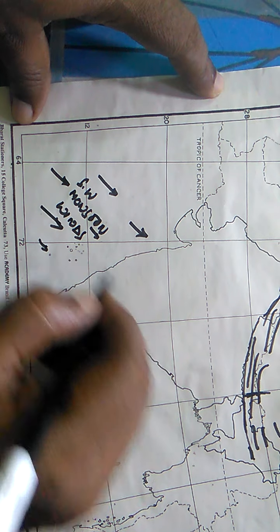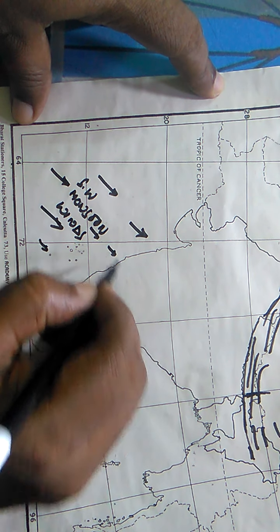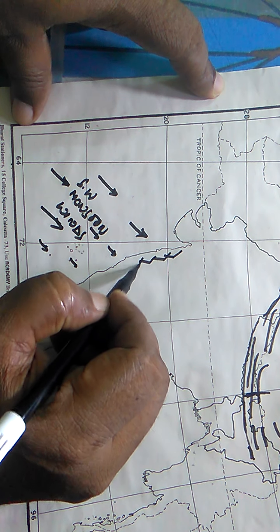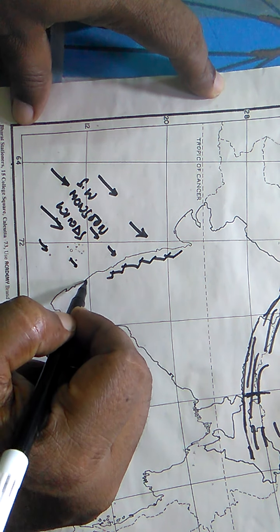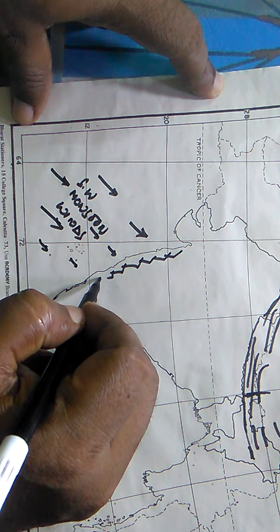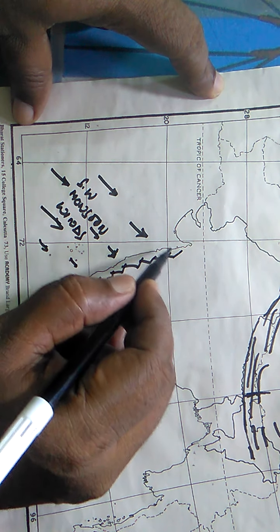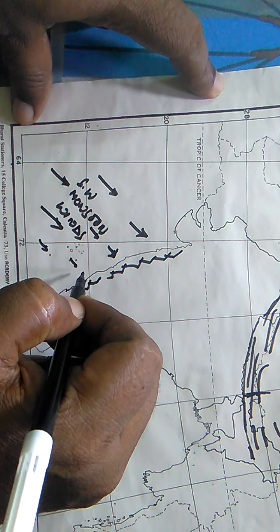Now these southwest monsoon winds, as they come, actually first strike this region of our country. First, of course, they arrive along the Kerala coast and gradually these parts of the country, causing very heavy rainfall in this area.